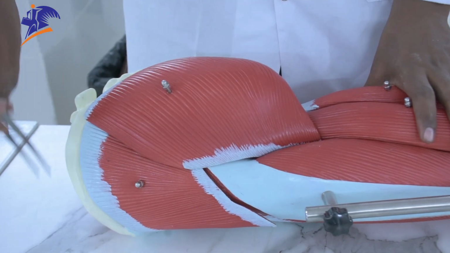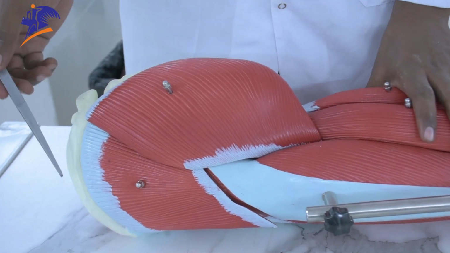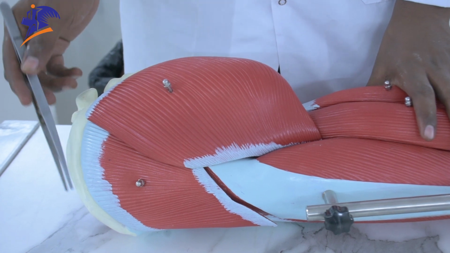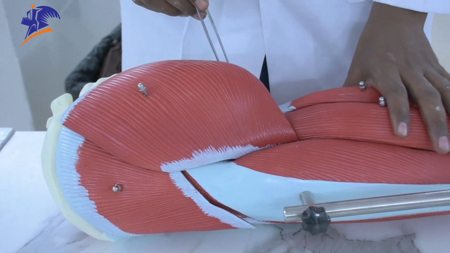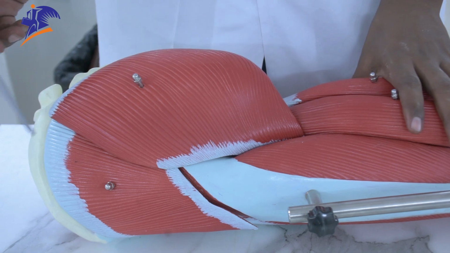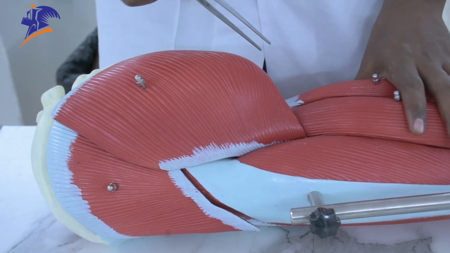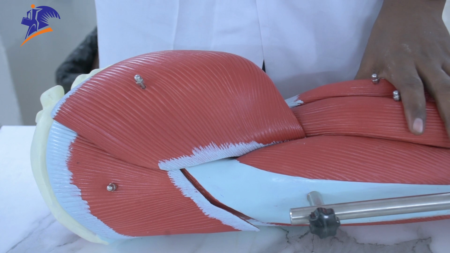This is the gluteal region. The gluteal region extends superiorly from the iliac crest inferiorly to the gluteal fold. Between the right and left gluteal regions there is the natal cleft.